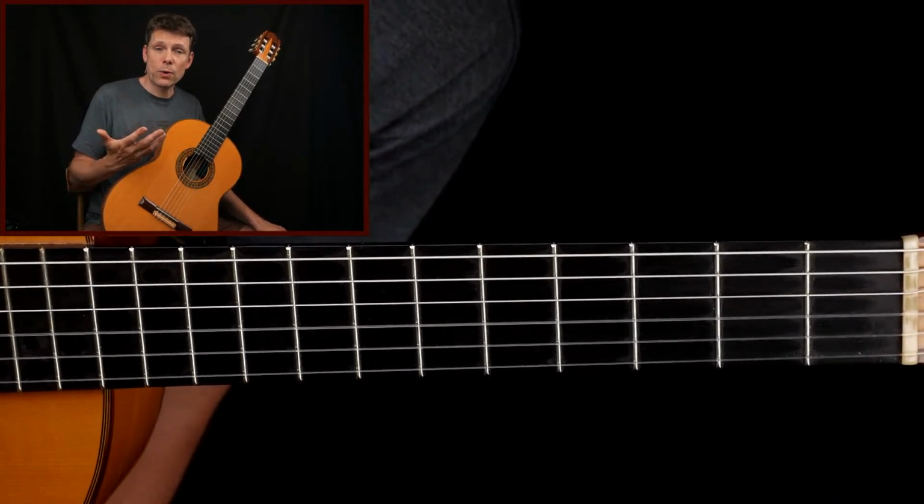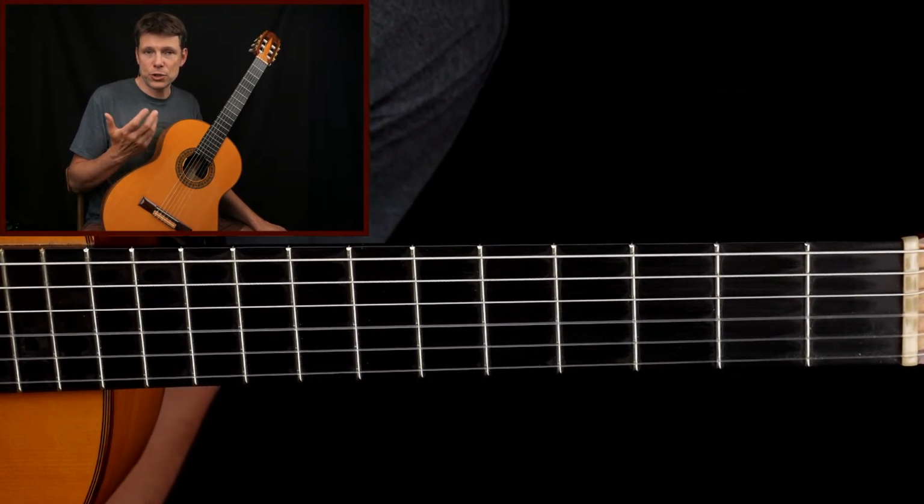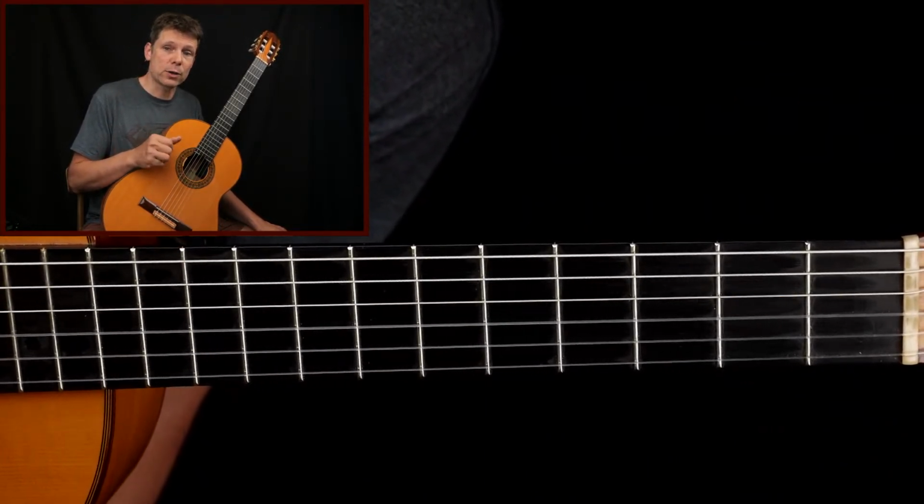Okay, so now what we want to do is have another chord to play with. And what I chose for this lesson today is the E minor chord.